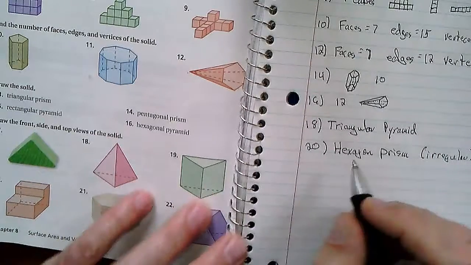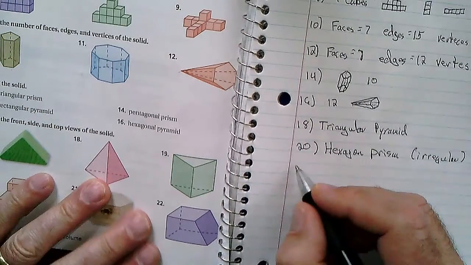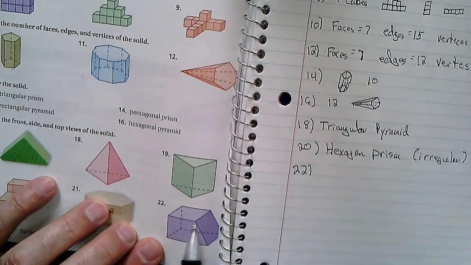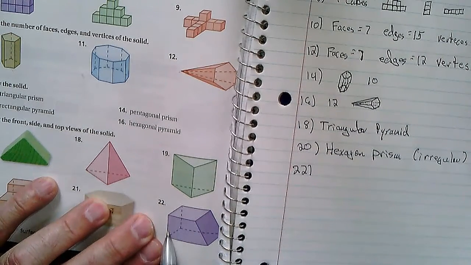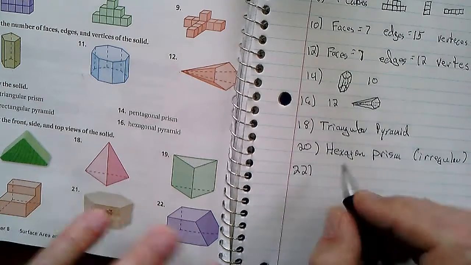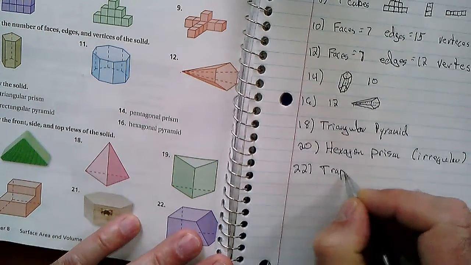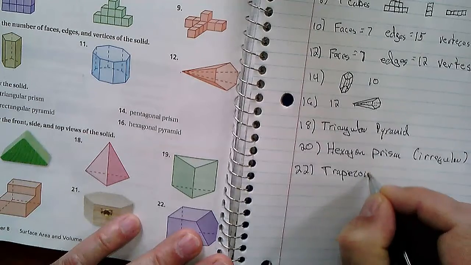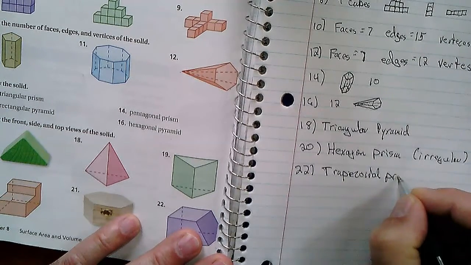I wrote the word irregular over there. So that's such a big deal. Number 22. And what is this? I've got regular bases here. This is a trapezoidal prism.